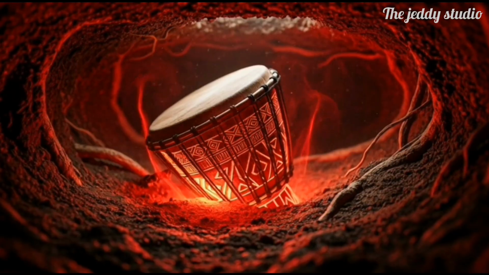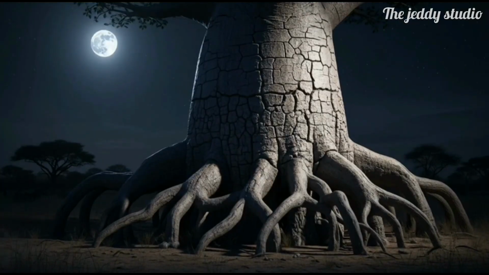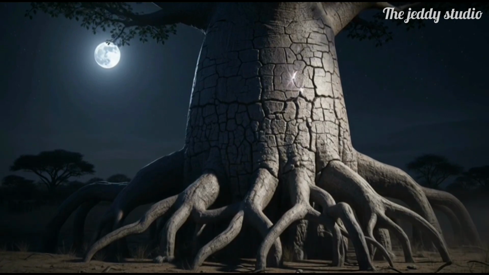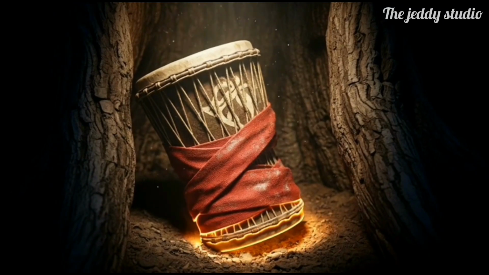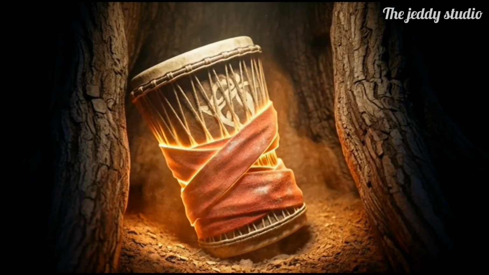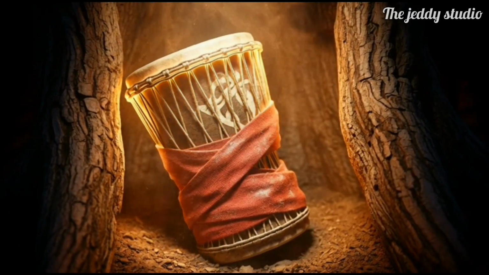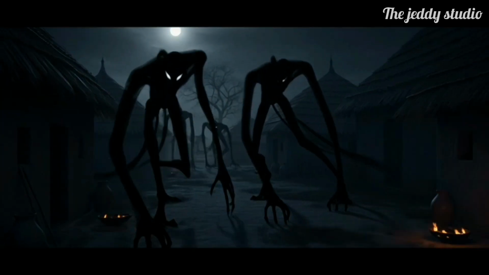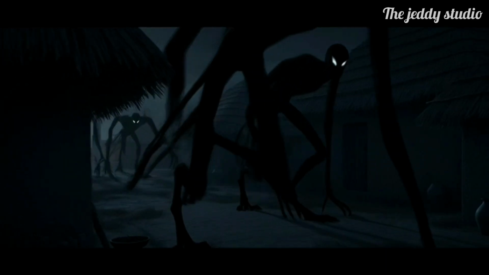Boom, boom. He followed the sound to a cracked baobab tree. Buried inside was an ancient drum wrapped in red cloth and dust. The moment Tano touched it, the village lights went out. Boom.